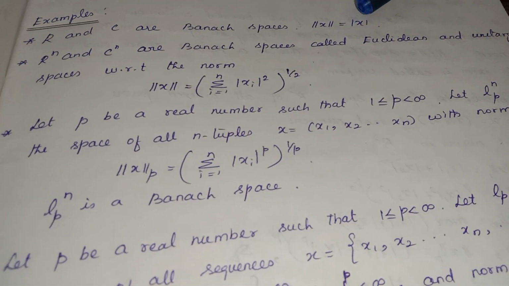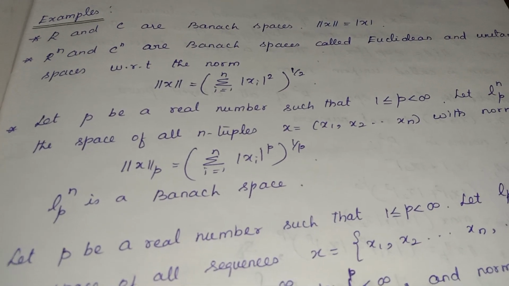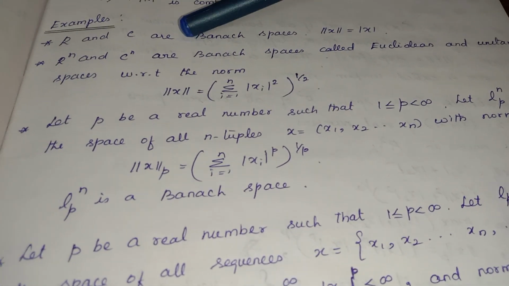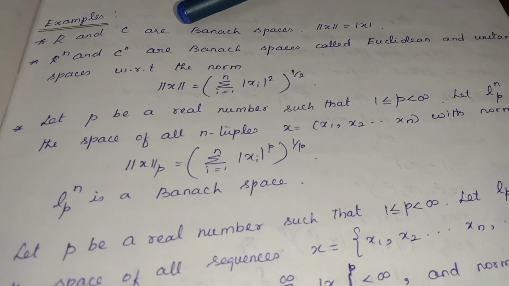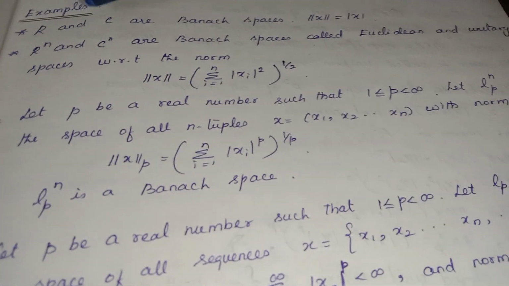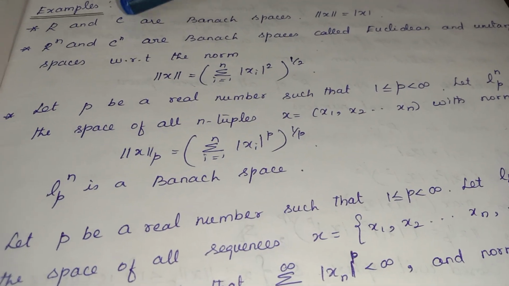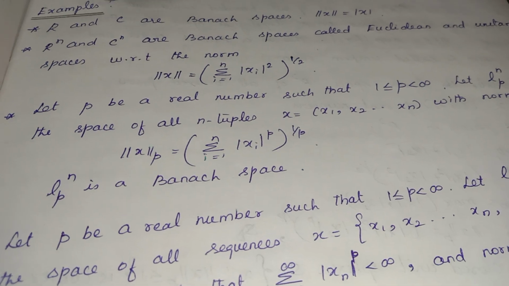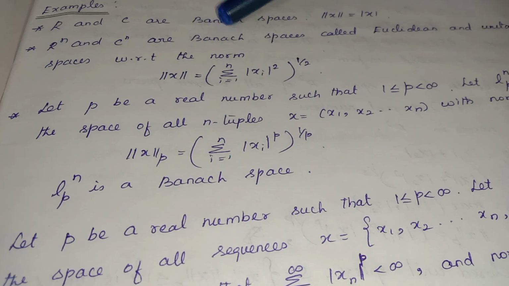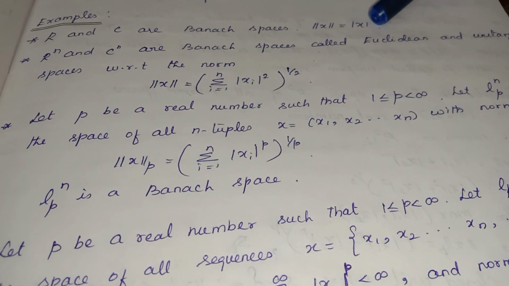Norm of x is defined as modulus x, our simple modulus function. With respect to this norm, they are normed linear spaces, and already we know that R and C are complete. That means if you take a Cauchy sequence of real numbers, it will again converge to a real number, and if you take a Cauchy sequence of complex numbers, it will again converge to a complex number. So they are complete also. Therefore, R and C are Banach spaces with respect to the norm defined by norm x equal to modulus x.